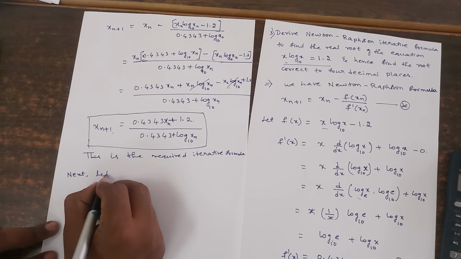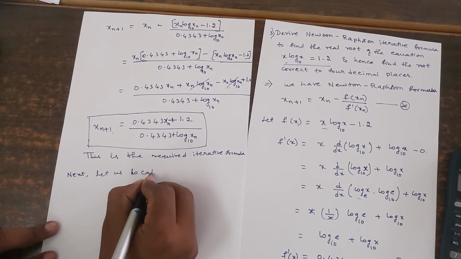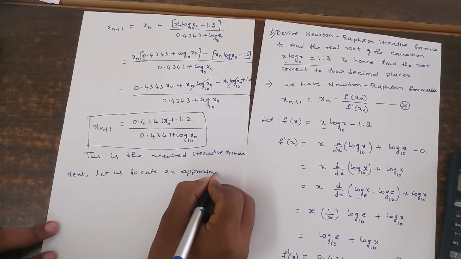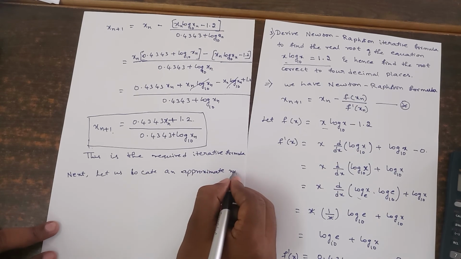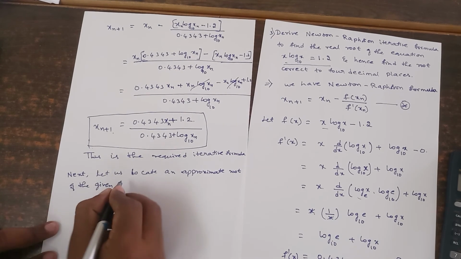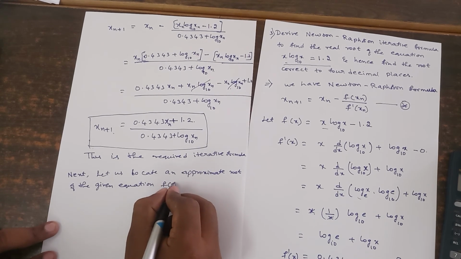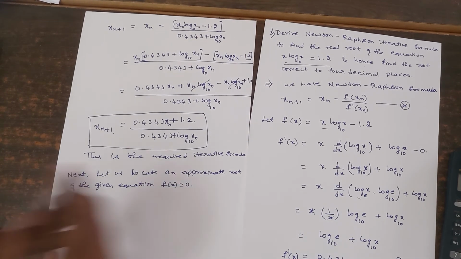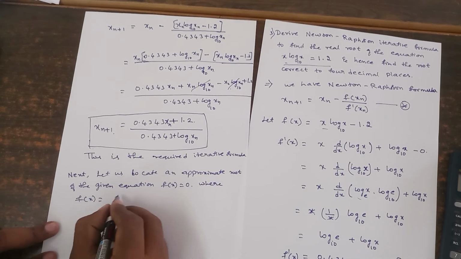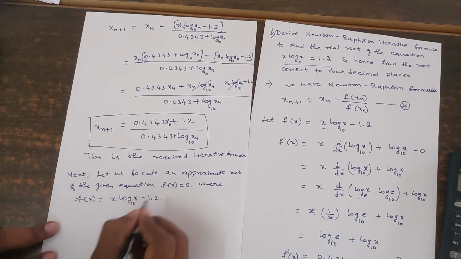Now next we have to find the iterations. Let us look at an approximate root of the given equation. So f of x equals 0, where f of x equals x into log x base 10 minus 1.2.